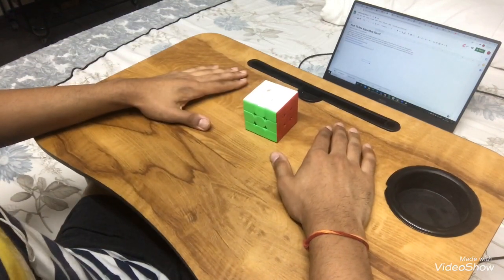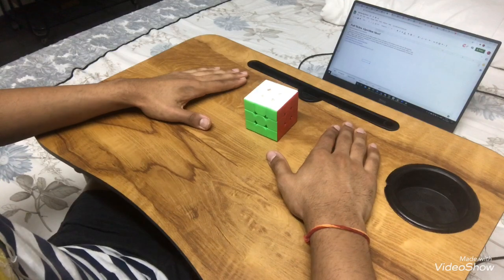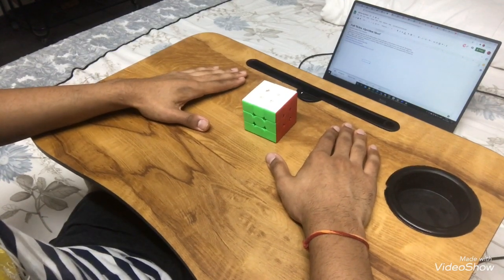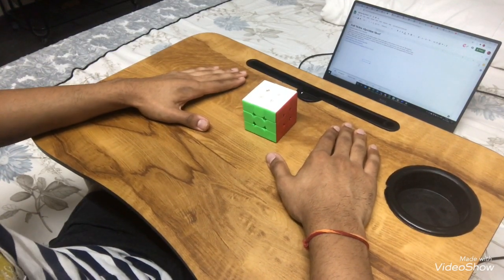In this video, I'm going to talk about all of the variations that the Mehta method has that an intermediate to an advanced solver should aim to learn to be able to compete at the highest level.